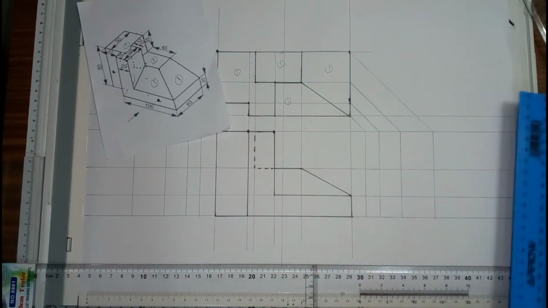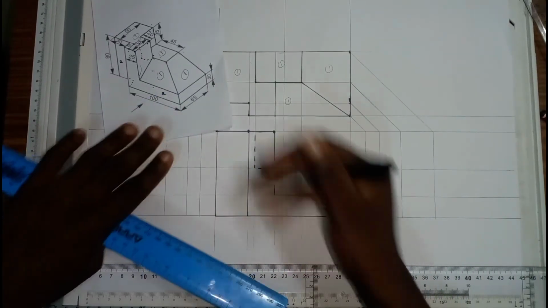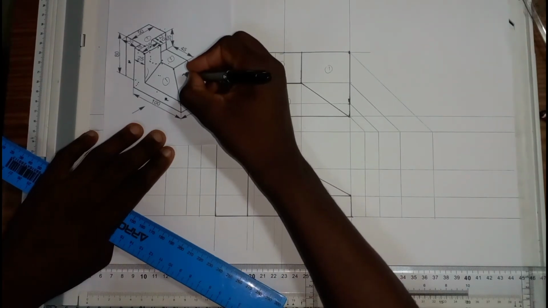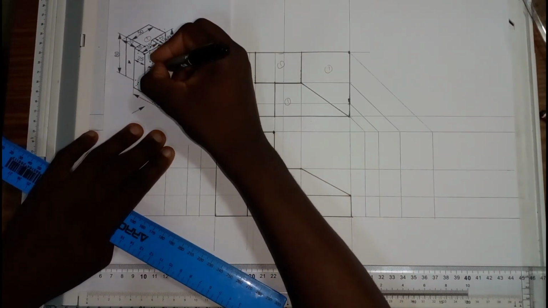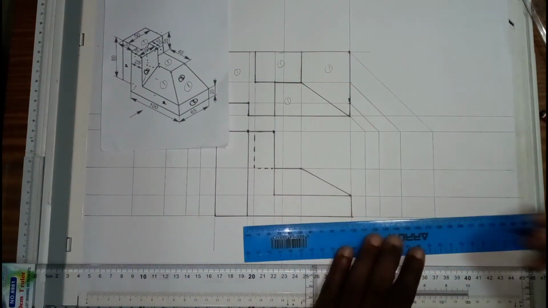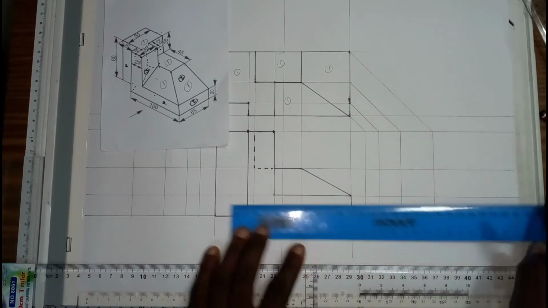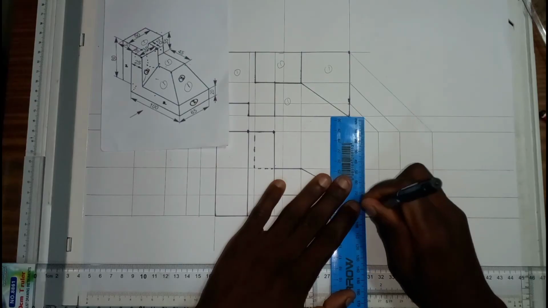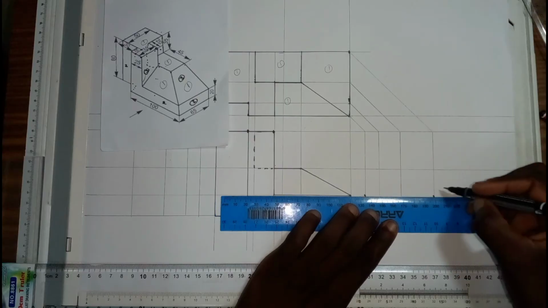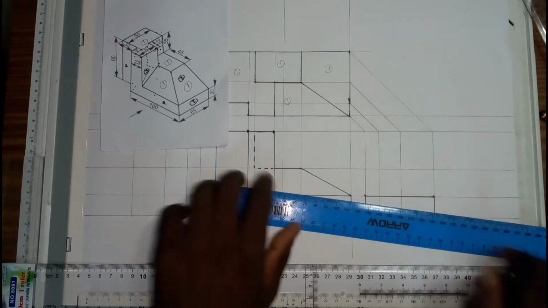Okay, so now I'm going to start with what is easy on the side view. So we're going to see this plane on the right side view. We're going to see this plane, we're going to see this plane, and we're going to see this plane. Okay, so the bottom plane is like this. Okay, so this is the bottom plane.